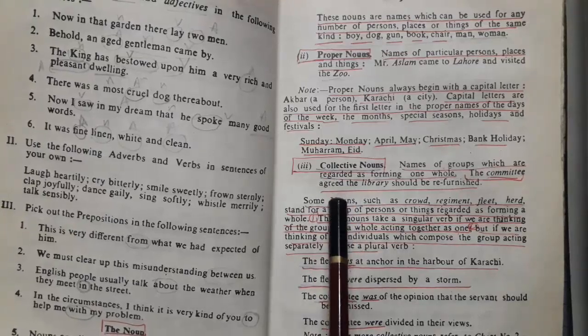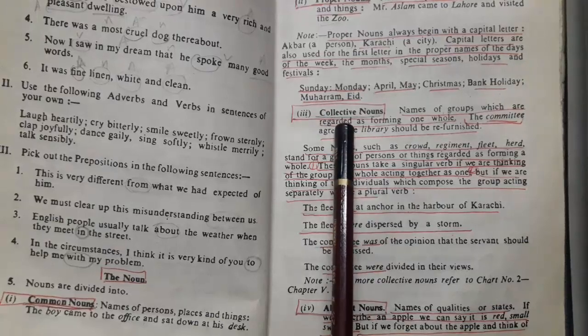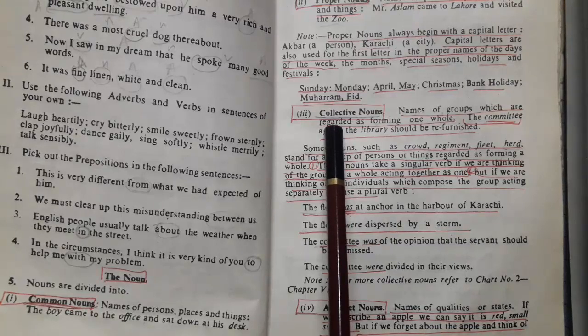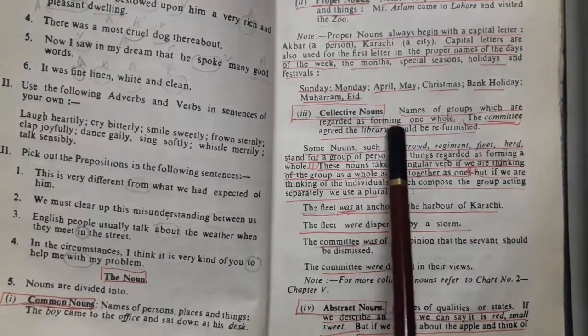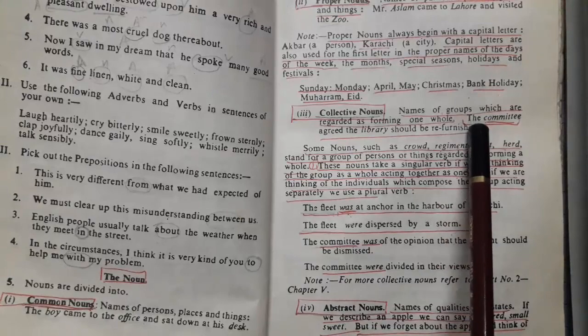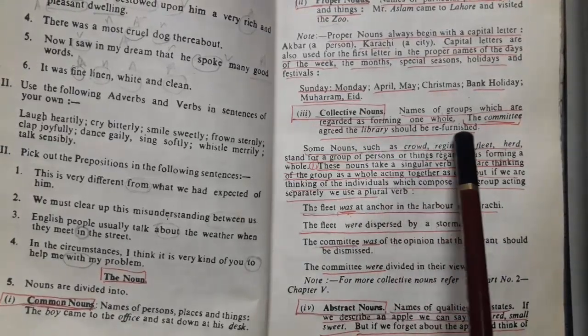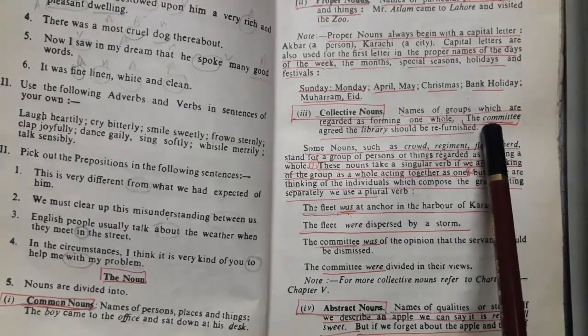Now we will move toward the third one, which is collective noun. Collective noun, as is apparent from the word collective, means we are talking about many things, but we are taking them as one unit. Like names of groups which are regarded as forming one whole. Example: The committee agreed the library should be refurnished. Here committee is a collective noun. In a committee there will be a number of people, but we are taking the committee as one.